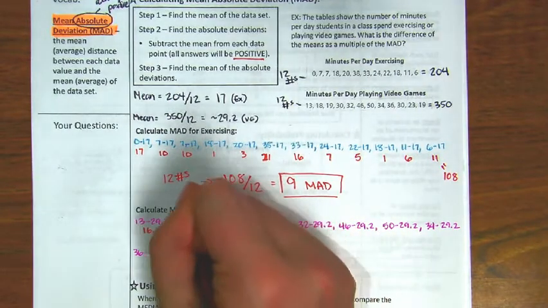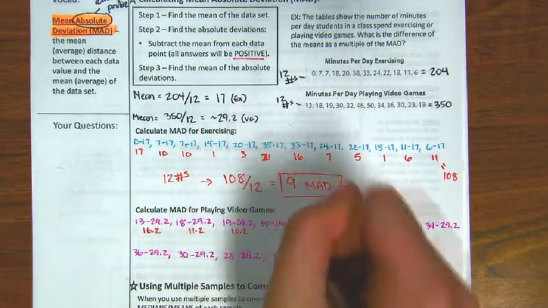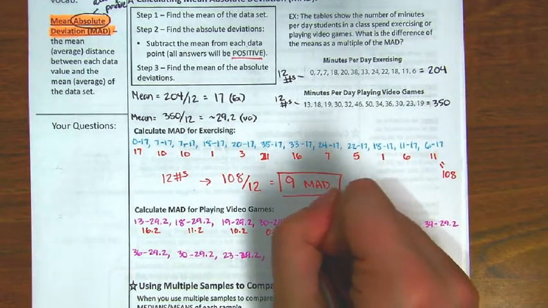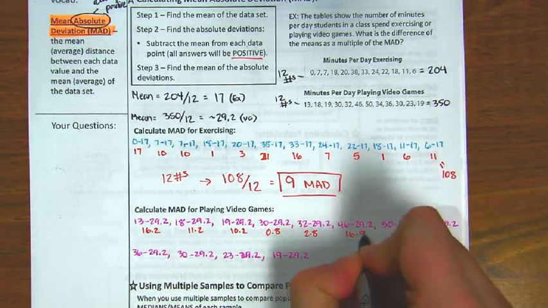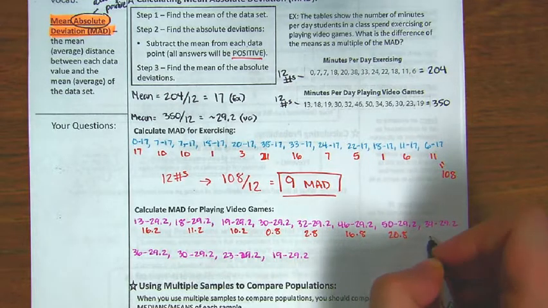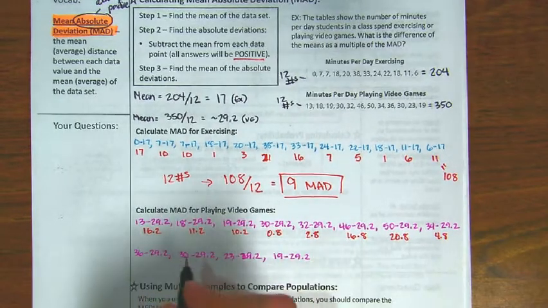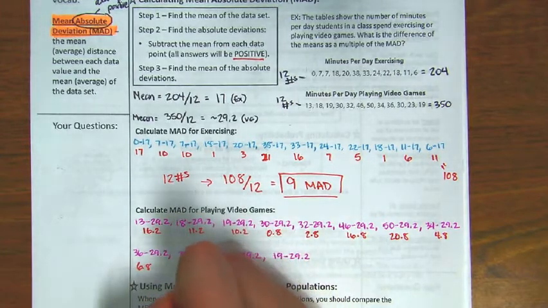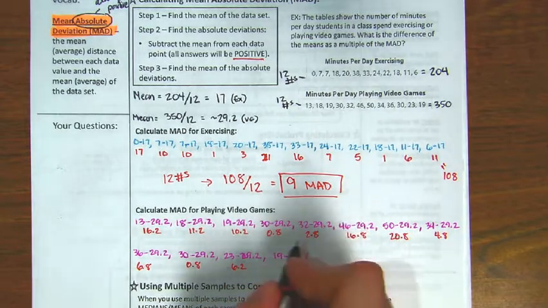Okay, so 16.2, 11.2, 10.2, 0.8, 2.8, 16.8, 20.8, 4.8, okay, 6.8, 0.8, 6.2, and 10.2.